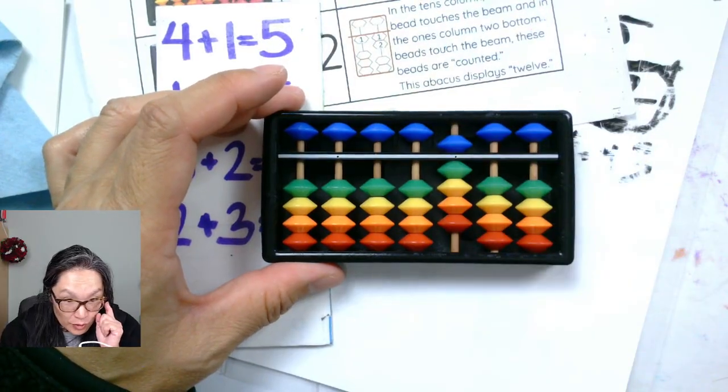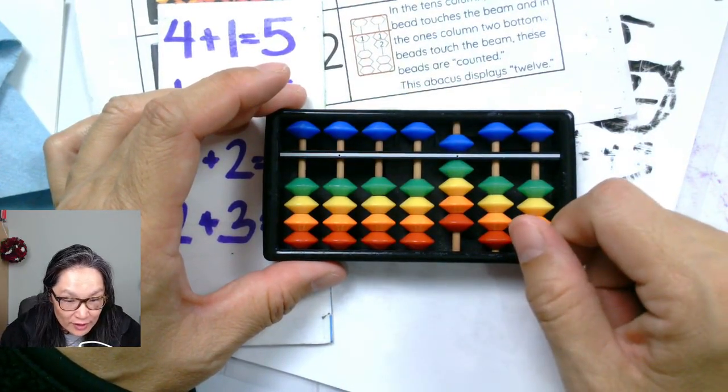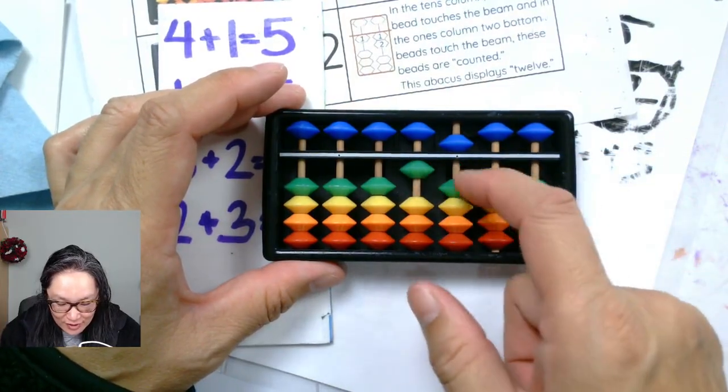Oh my God, I used this in the 1st grade in Egypt. Hey, that's pretty cool.